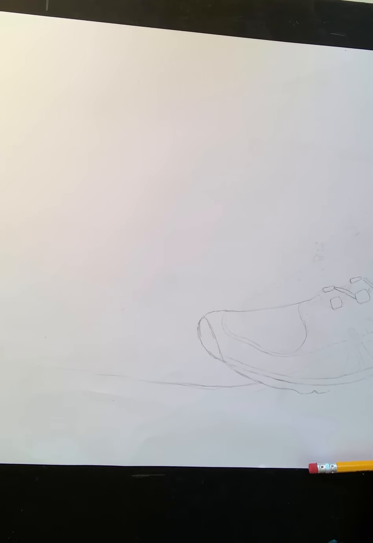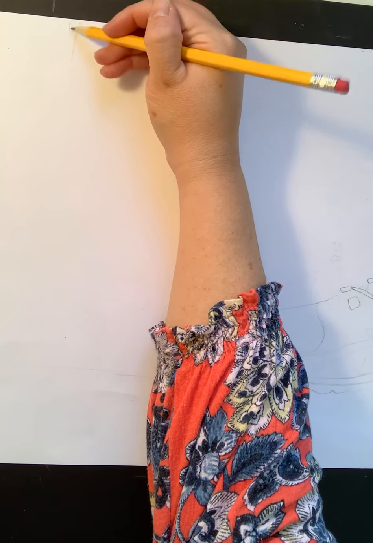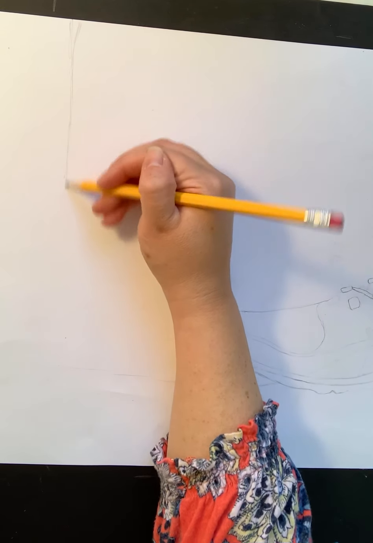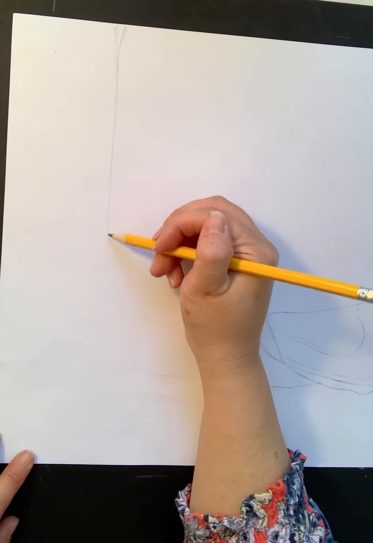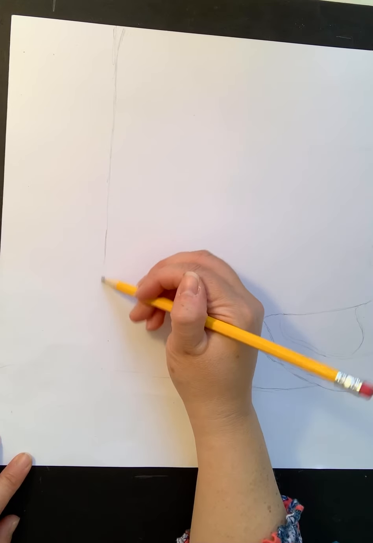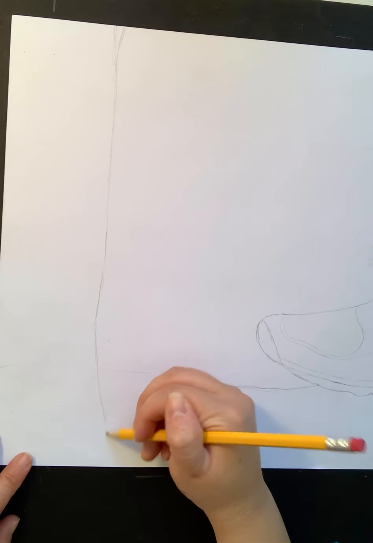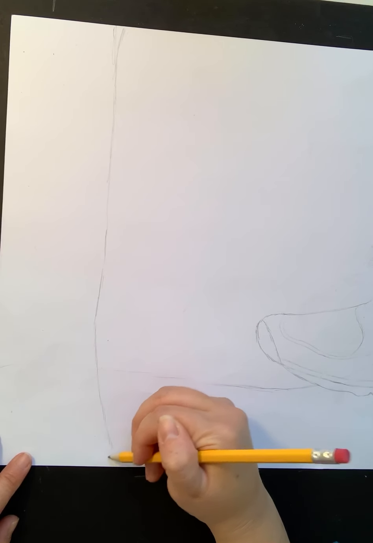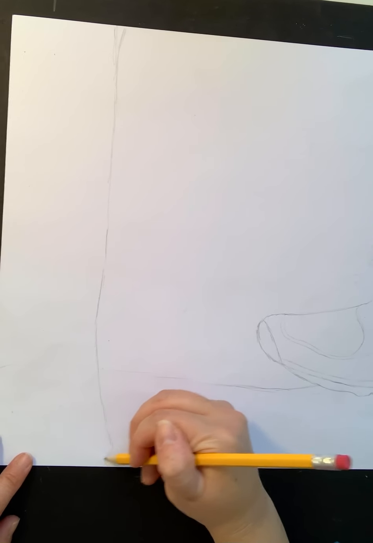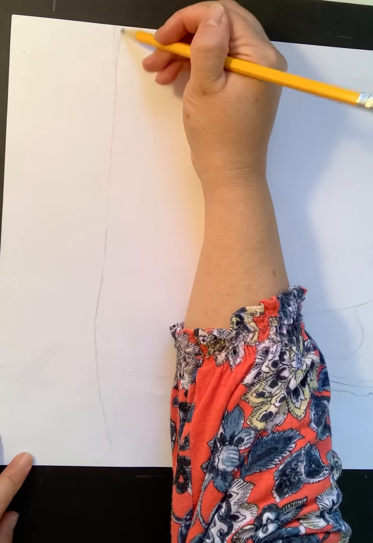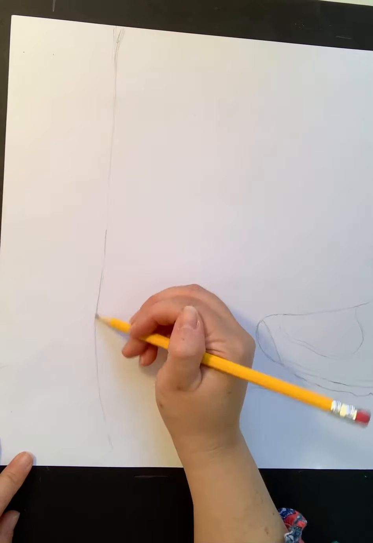I'm actually going to add my first visual image here, which is a tree coming in on the side, and I'm going to add a little bit of texture to that. We're going to talk about texture in a moment. So I'm just going to sketch this in. I'm not going to add the texture on this yet because I'm just going to lay out where I want to place everything. Now let me set my shoe drawing aside there.